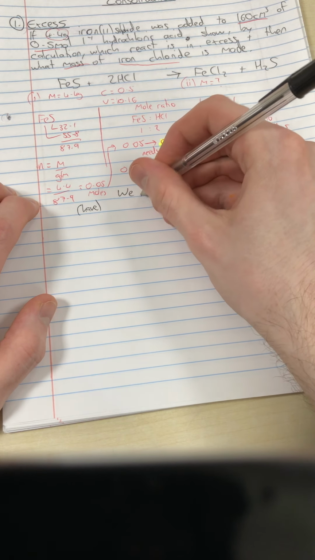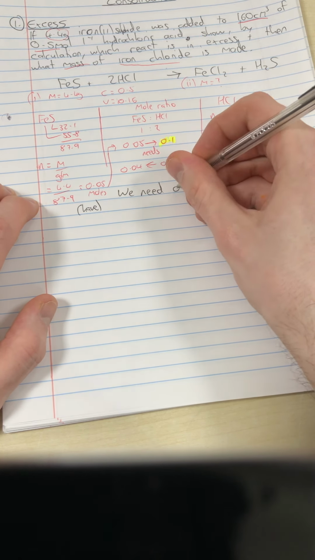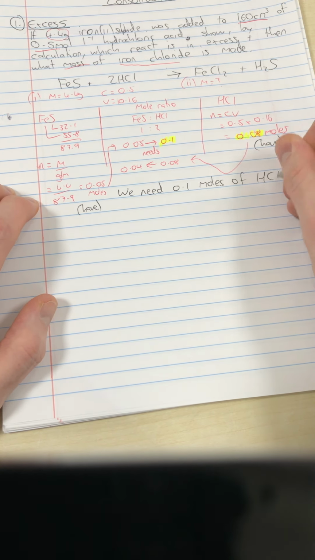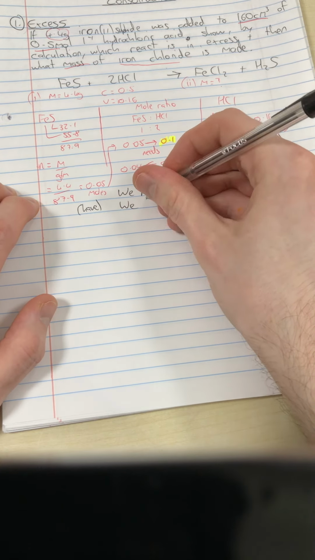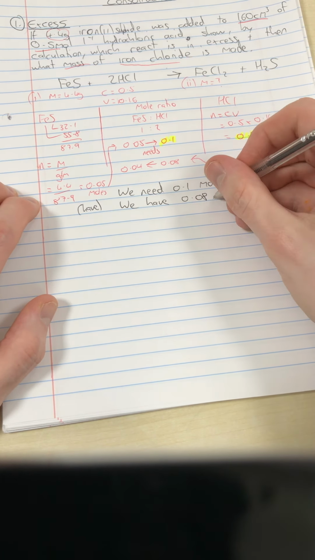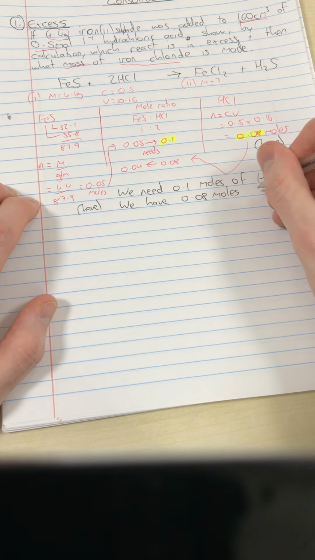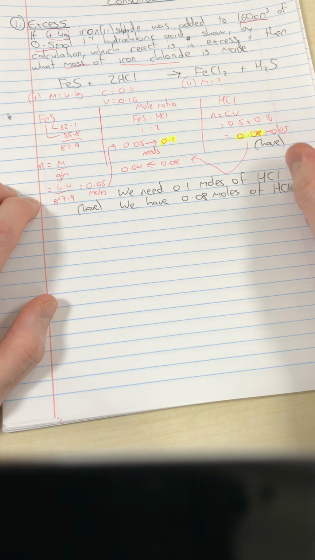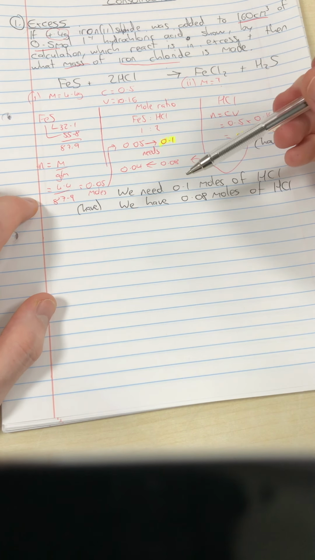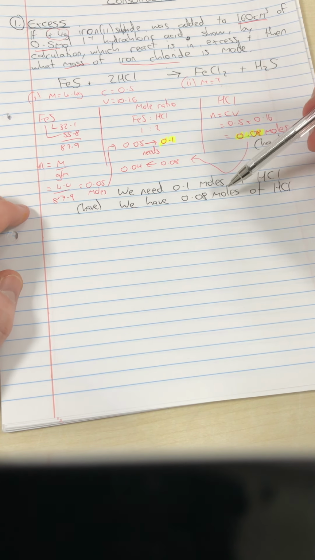So we need 0.1 moles of HCl. We have 0.08 moles of HCl. So we need 0.1 moles of HCl, we have 0.08 moles.